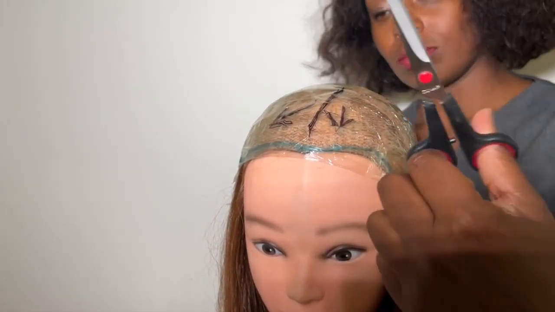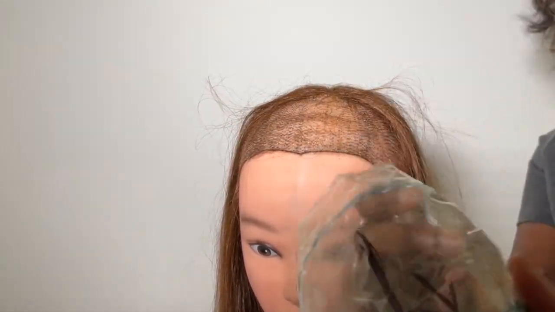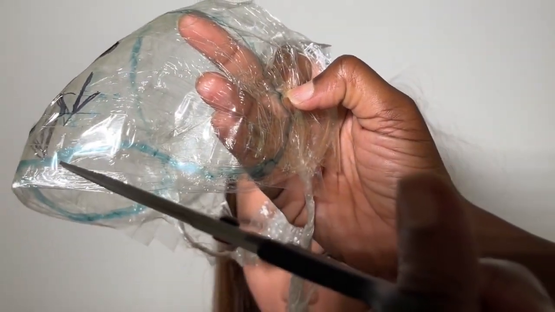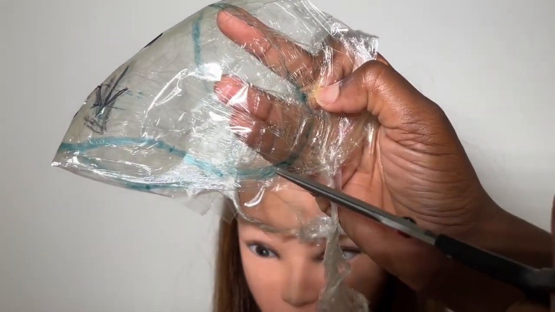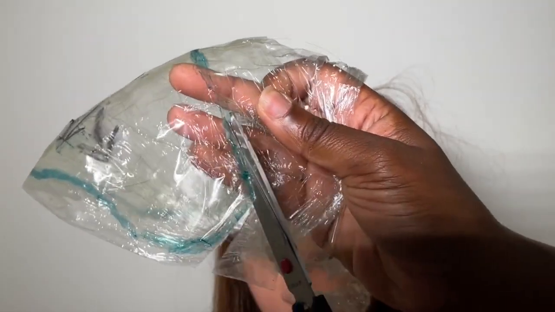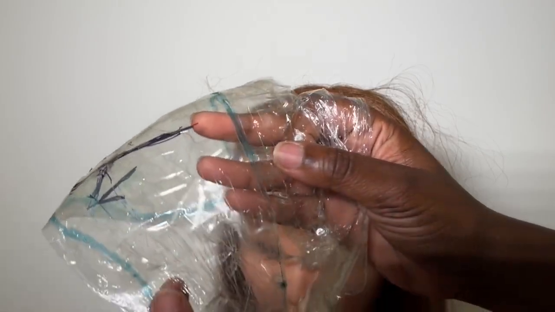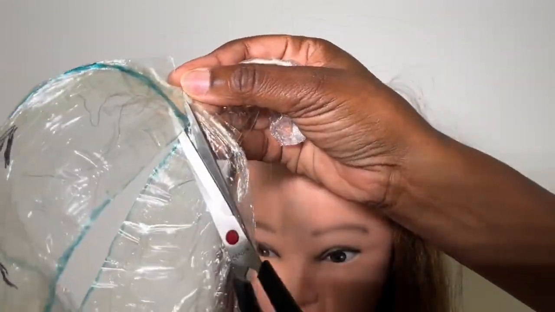Once you've finished with your markings, you just want to cut your template. Go around the outline that you've drawn using your Sharpie, and make sure that you leave a little bit of space between the Sharpie pen and where you want to cut, because what you don't want to do is cut directly onto the Sharpie pen, because that might reduce the size of your template. So you just go around it. Fairly simple, and you just keep going until you've cut off all the excess cling film that you no longer need.